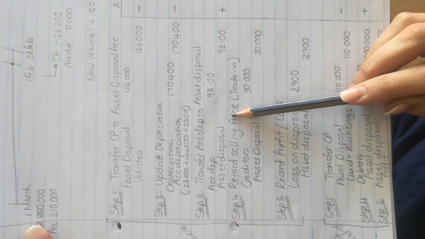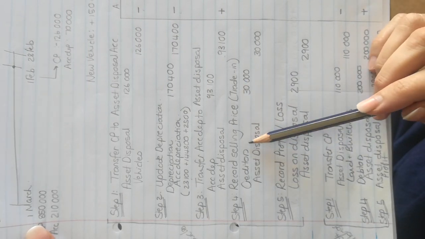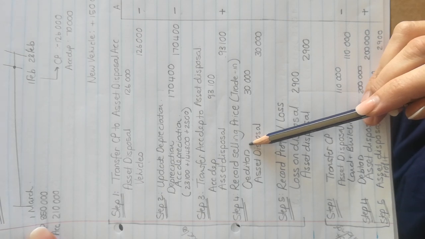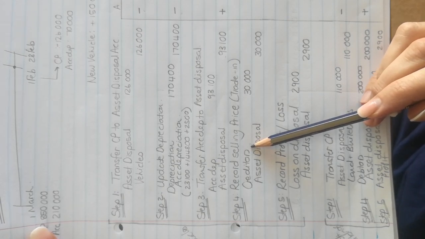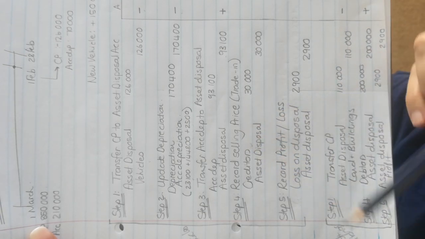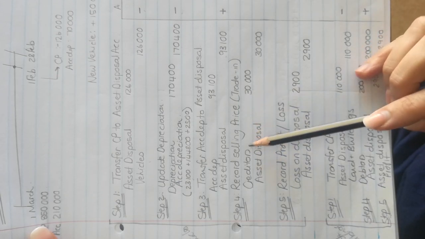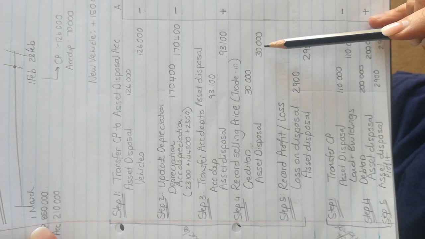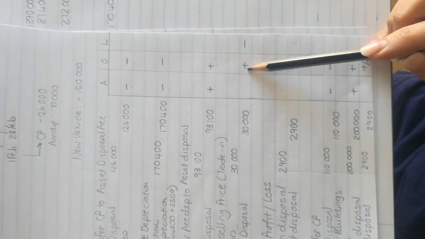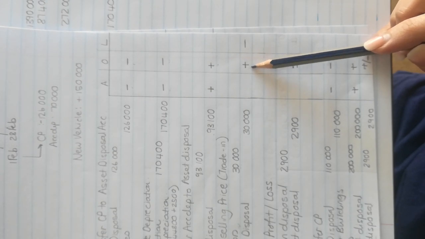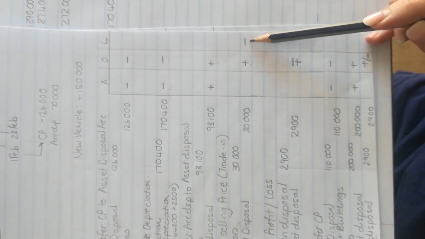Step four, record the selling price. Now it was a trade-in, which meant that it is affecting my creditors. So because I'm going to use creditors, it means that the value of the old vehicle will be subtracted from what I owe them. So that means that creditors will be debited with 30,000 and I'm going to credit the asset disposal account with 30,000. So credit asset disposal is plus as an income, and then creditors liability will go down.